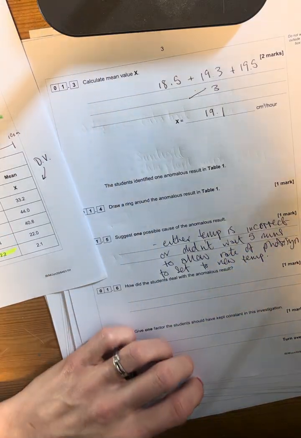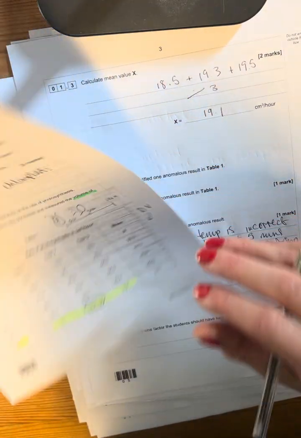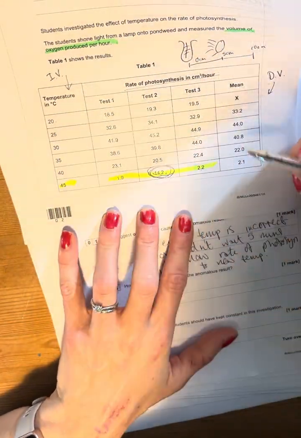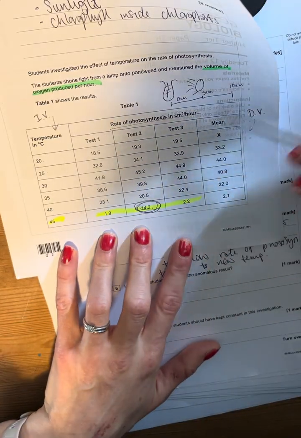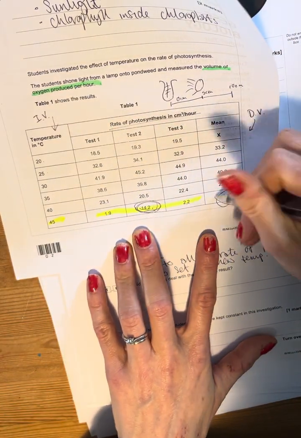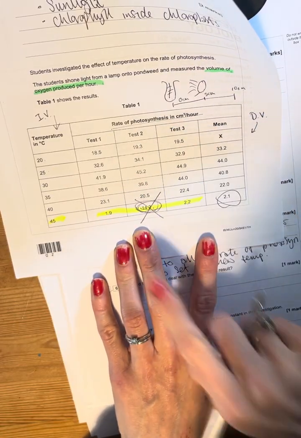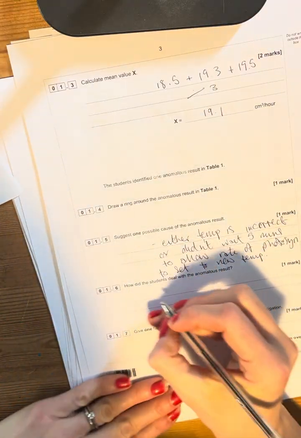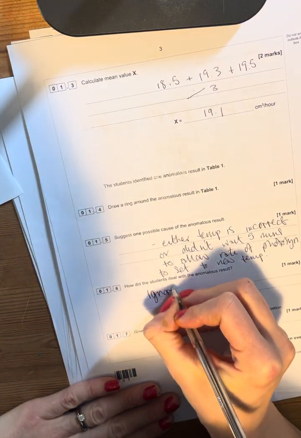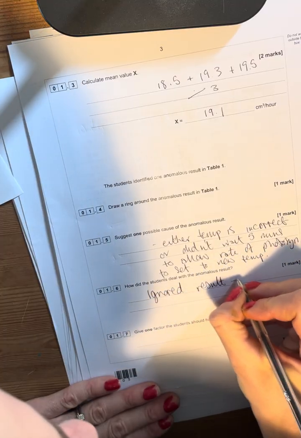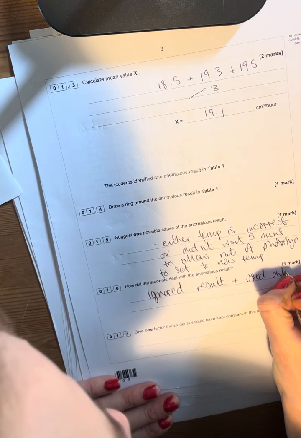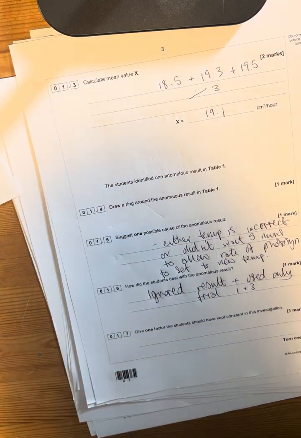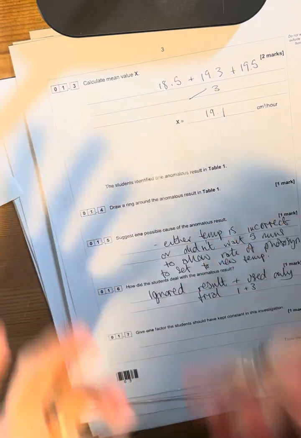How did the student deal with the anomalous result? This comes up all the time, and people say stupid things, because it's an exam, like, oh, they did it again. We have no evidence of them doing it again. It says test 1, test 2, test 3. We don't know about a test 4. When you have a look at this mean 2.1, what they must have done was just ignore that and only use these two and then divide it by 2. So it's not that they did it again. What you want to say is that they ignored the result and used only trial 1 and 3. And those are the ones that suited, you know, those two were similar, that one wasn't.